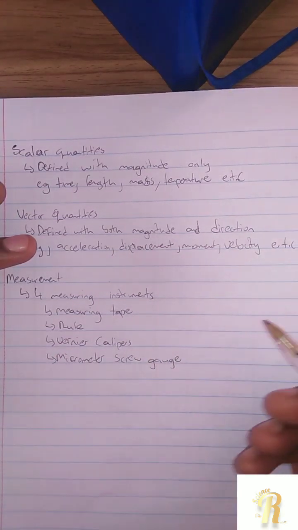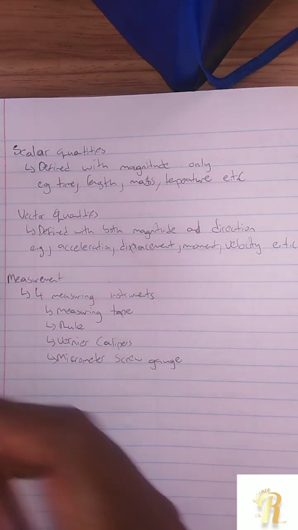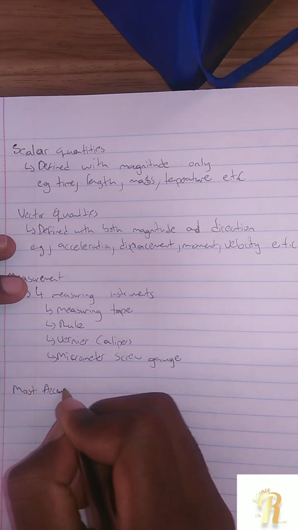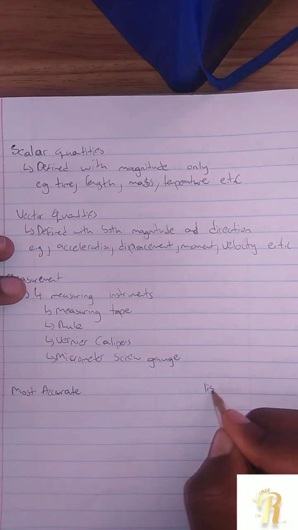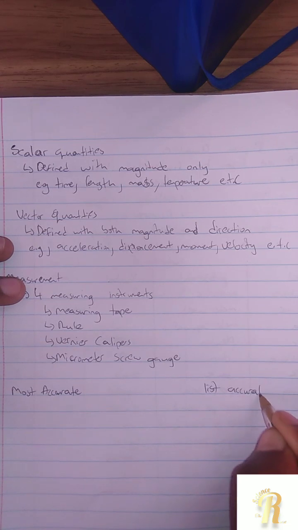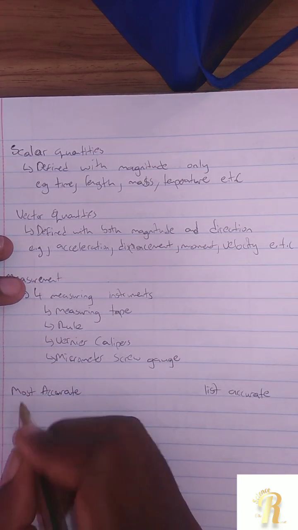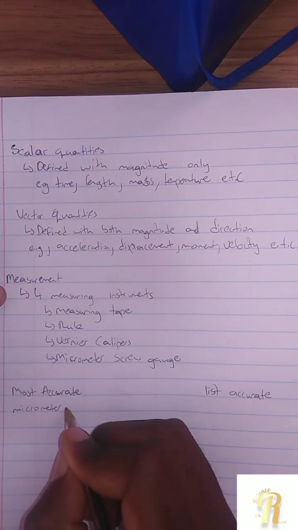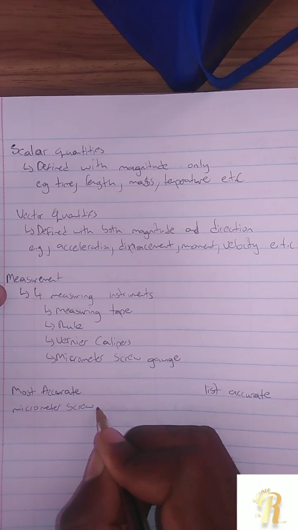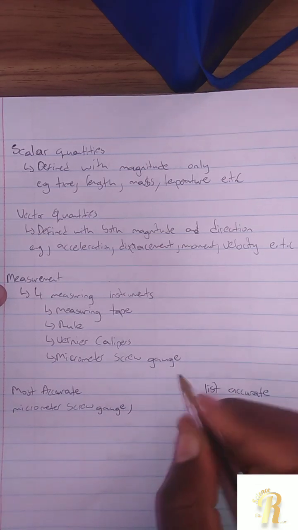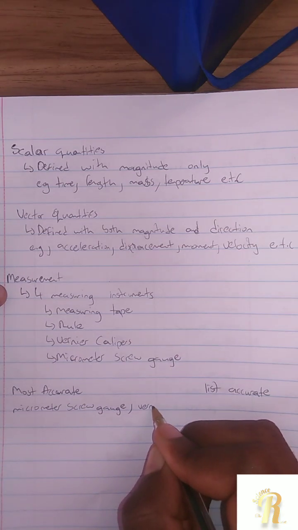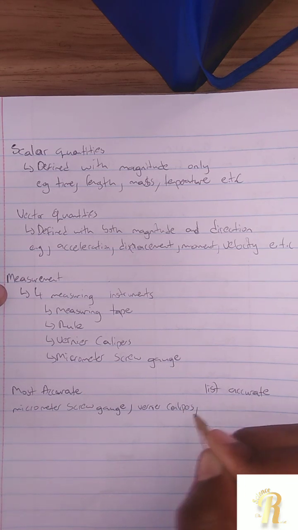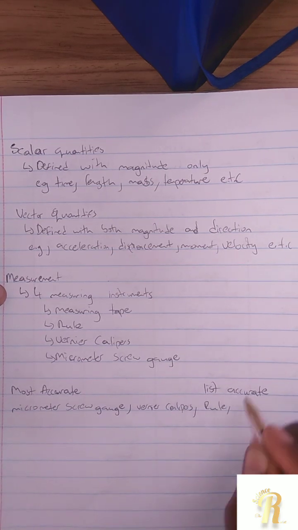Let me write you the sequence from the most accurate to the least accurate: the micrometer screw gauge, the vernier calipers, then the rule and the measuring tape.